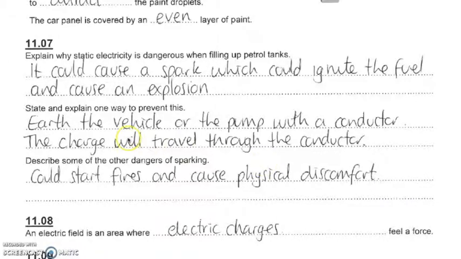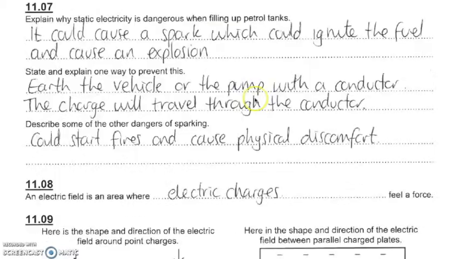Right, some dangers. Explain why static electricity is dangerous when filling up petrol tanks. Well, it could cause a spark, which could ignite the fuel and cause an explosion. Pretty straightforward. Remember, the petroleum fumes are highly flammable. So how could we prevent this? Well, we could earth the vehicle, or we could place a conductor next to the pump, so that the excess charge will travel through the conductor and not ignite the flammable petroleum fumes.